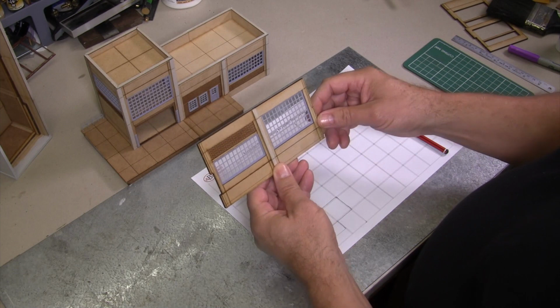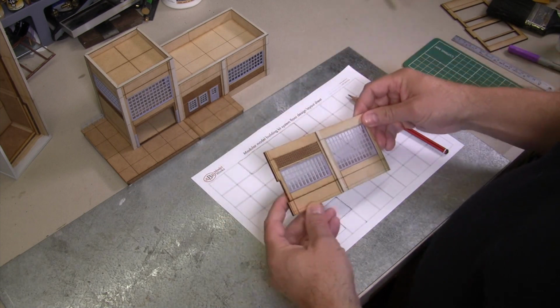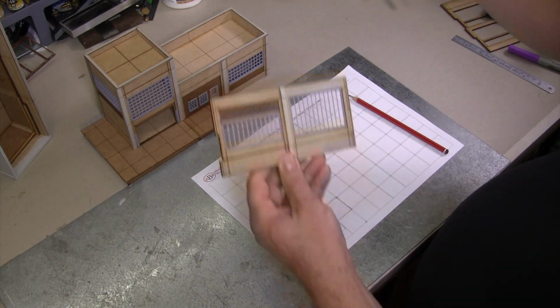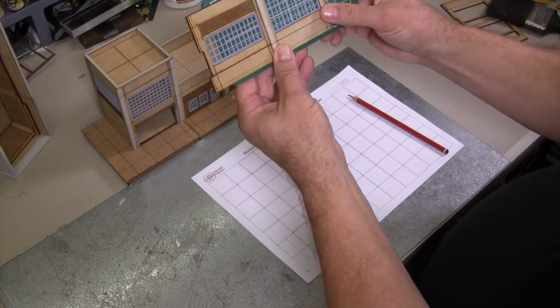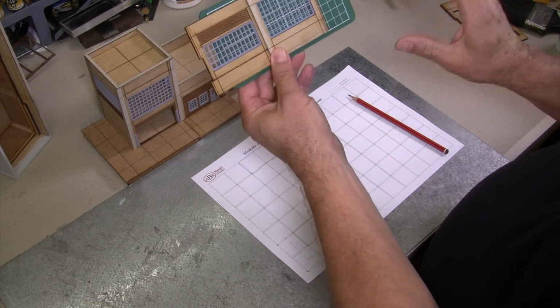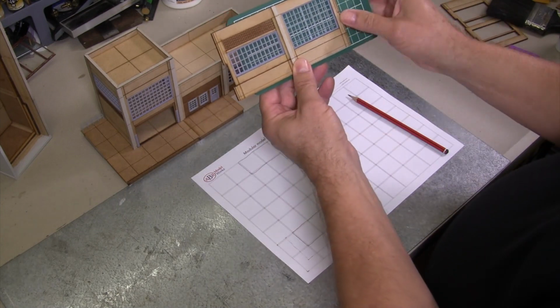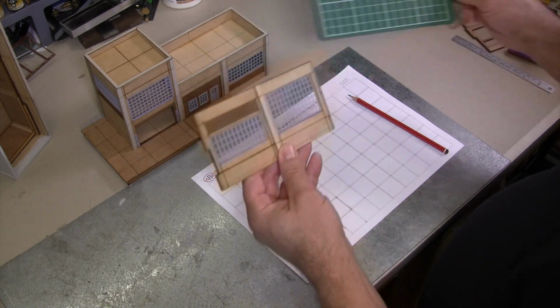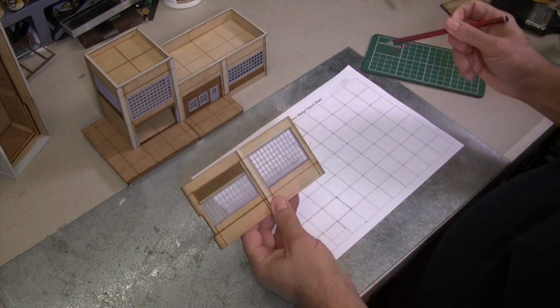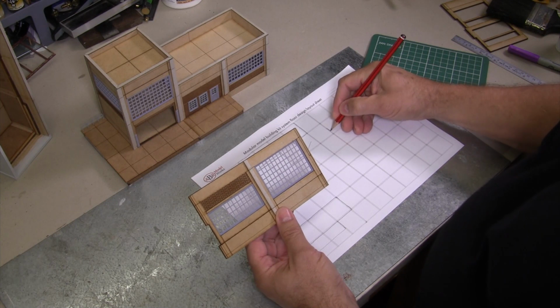And so imagine for a moment that this was our background. A background building could actually just be a series of panels placed side by side with really no depth to it. But you can use the quarter or half panels to add depth.